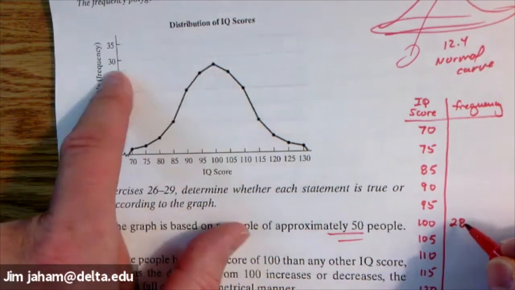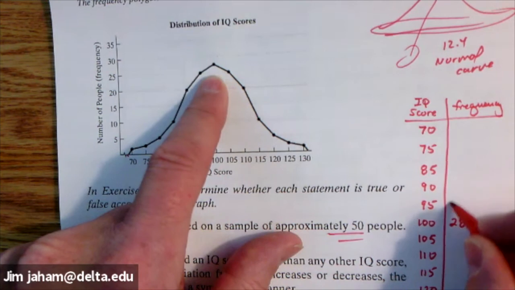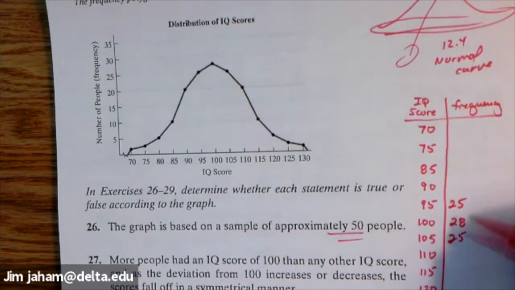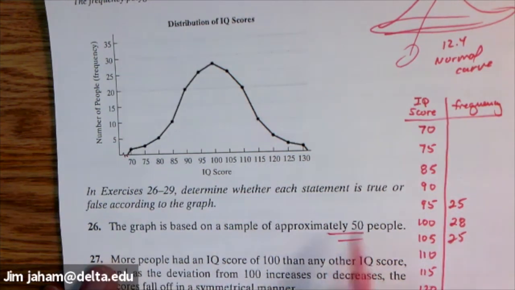It's about 28 at the peak. And these two are at the same number, 25. And if you just count those middle 3 categories, you can see this is like 78. So already we've got 78 individuals scoring just one of these 3. So the graph is based on a sample of approximately 50 people. That is false. We can already see that 70 some would make this up.